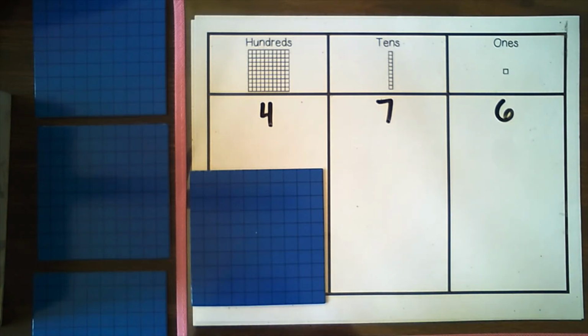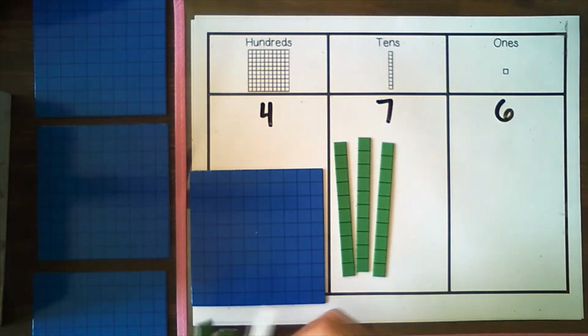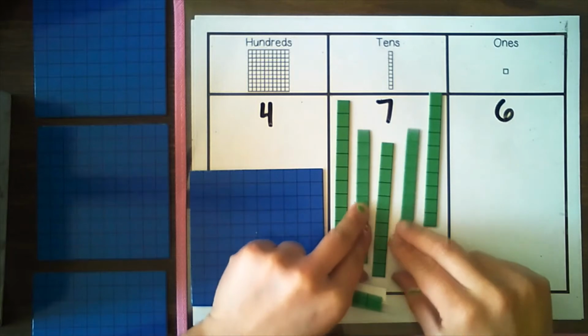So we're at 400, 410, 420, 430, 440, 450. Let's see if we can scoot these guys up.